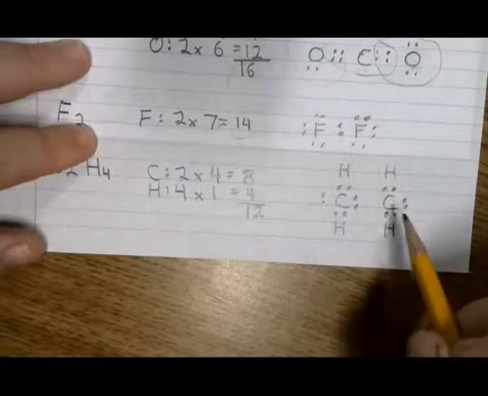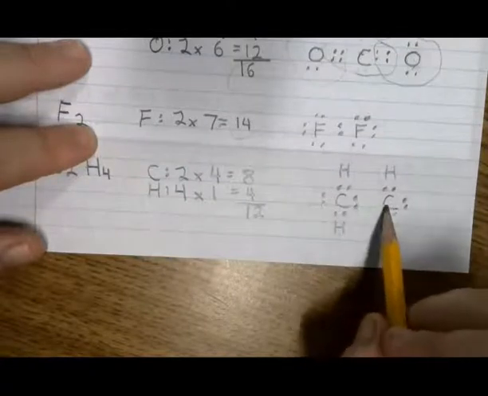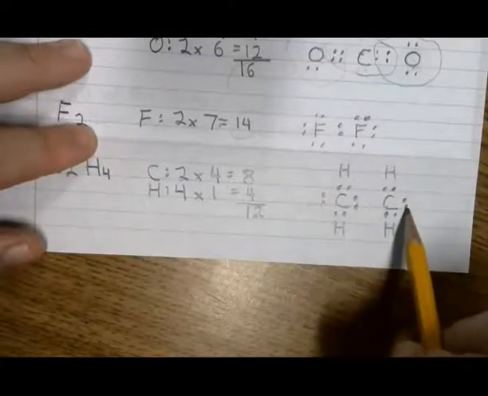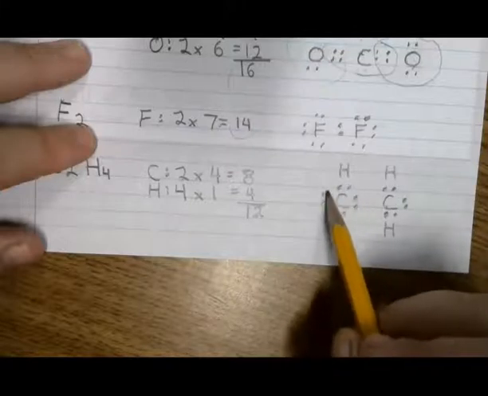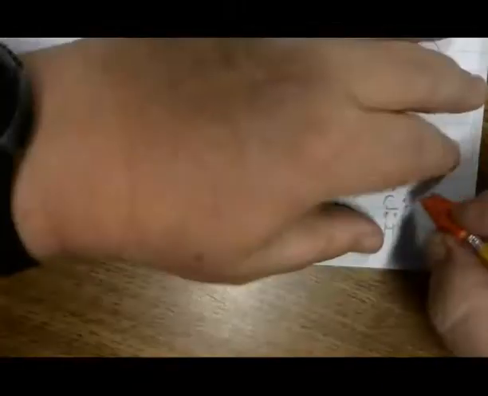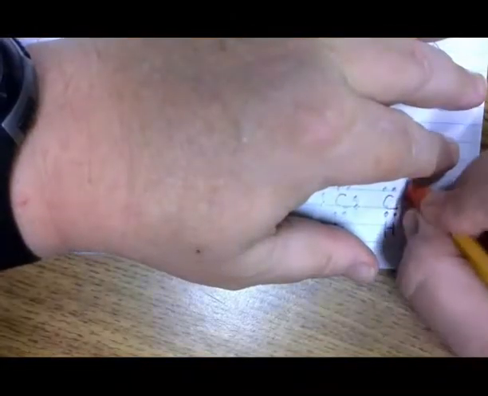So let's count how many we have. Remember, these two belong to this guy as well. So there's 1, 2, 3, 4, 5, 6, 7, 8, 9, 10, 11, 12, 13, 14. We have 2 too many. All right, so what you want to do right away is just get rid of 2 of them. And I usually do that at the ends.